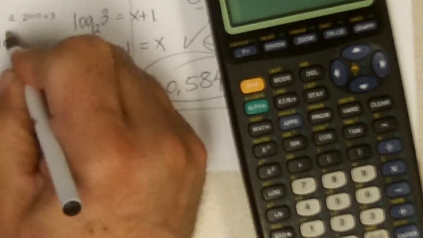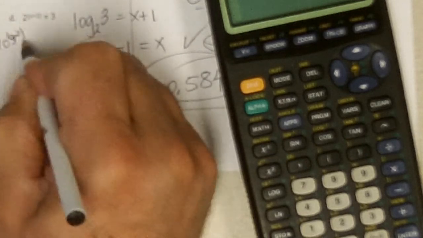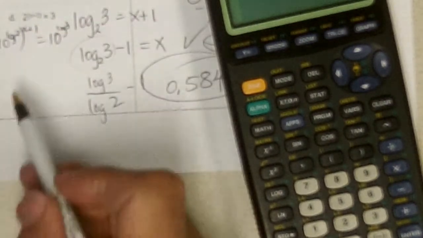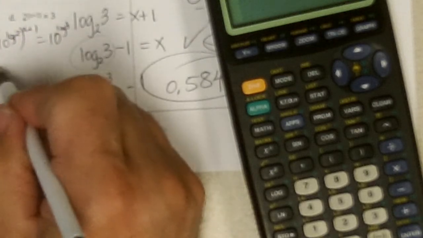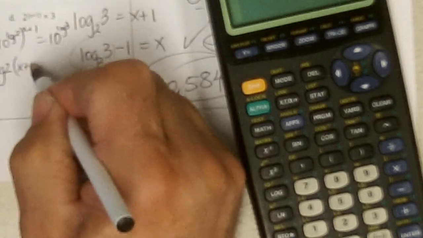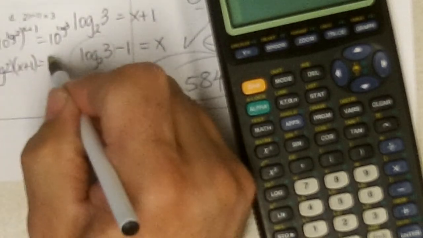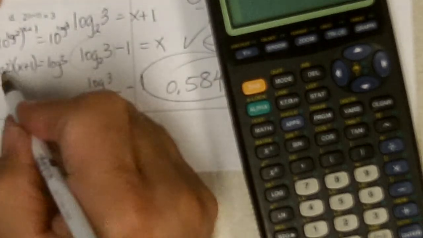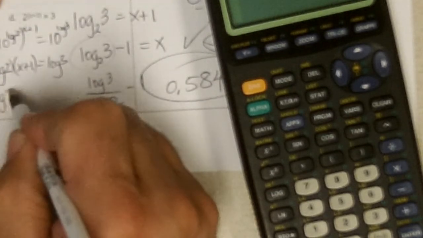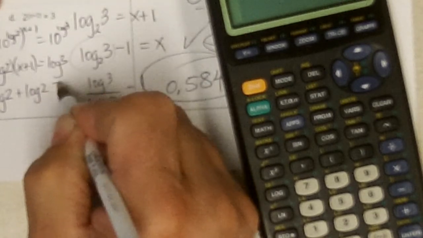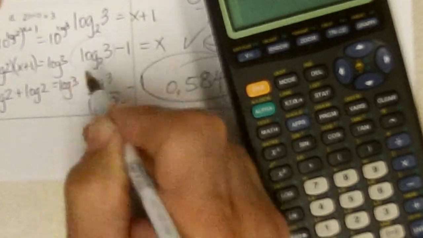So this could be 10 to the log 2 to the x plus 1 equals 10 to the log 3. So we got log 2 times x plus 1 equals log 3 because the bases are both 10. So we got log 2 times x plus log 2 equals log 3.